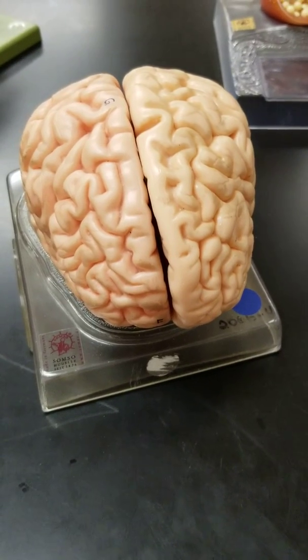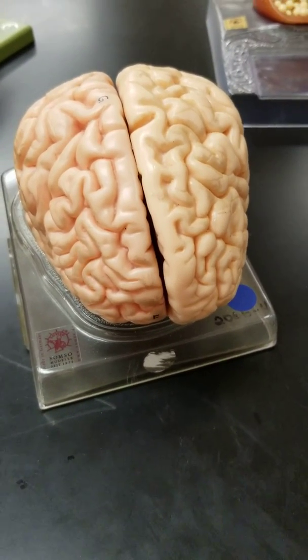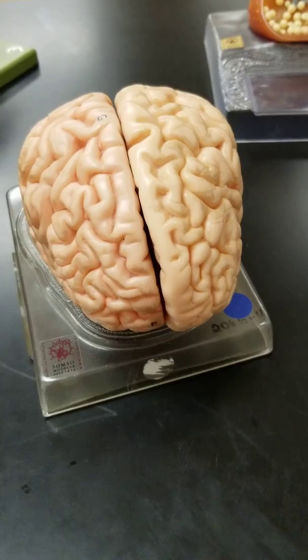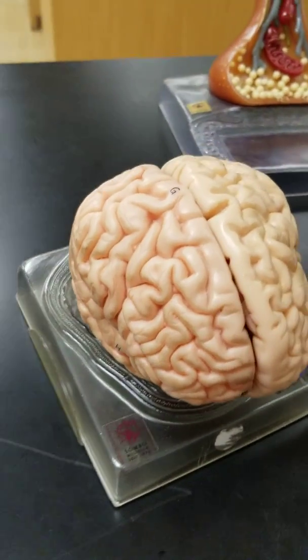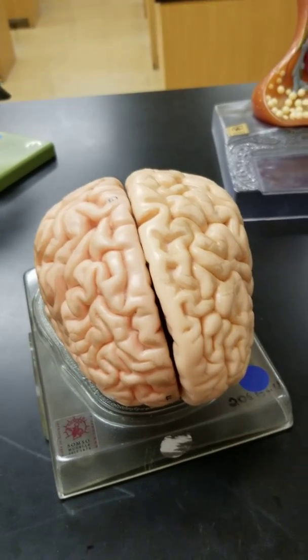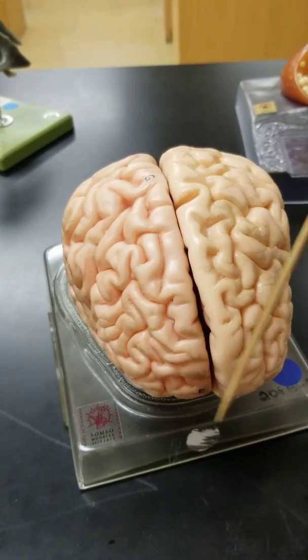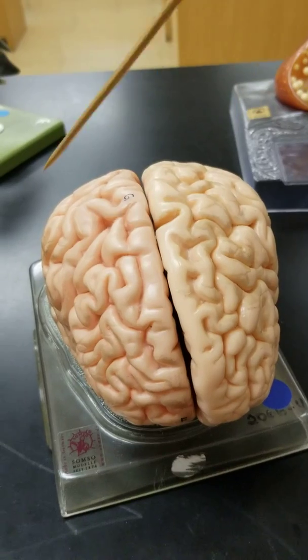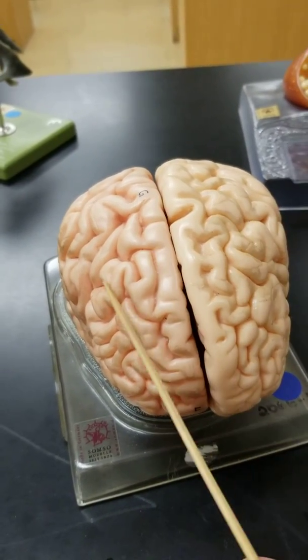So this video is going to go over the major regions of the brain and some of the features of the brain's surface. When we first look at this brain model, what you see mostly is what most people think of as the brain. That's called the cerebrum. All of this wrinkled, pinkish, tan tissue is the cerebrum.